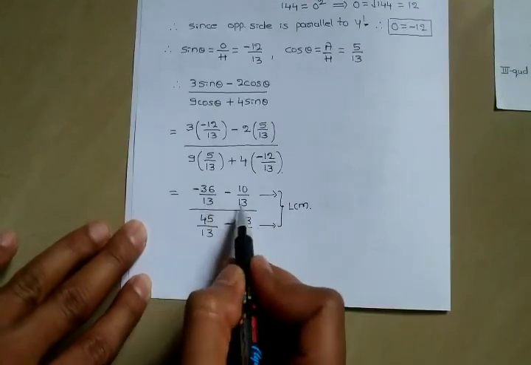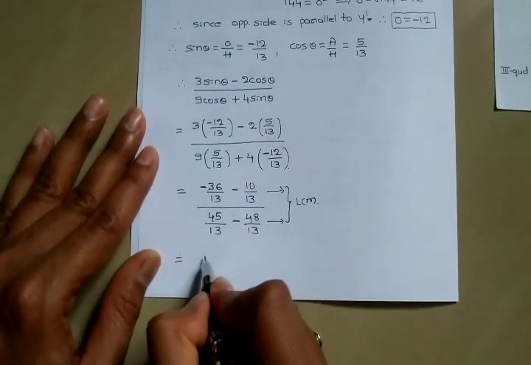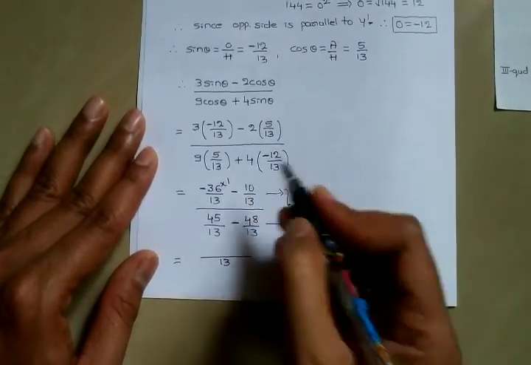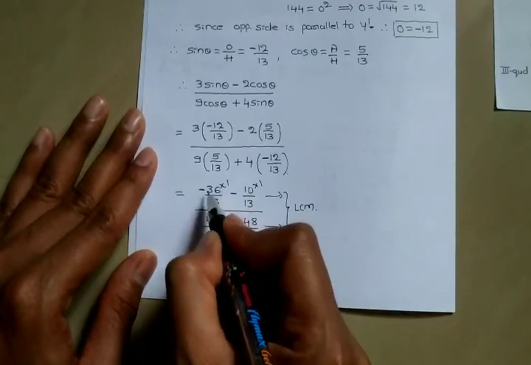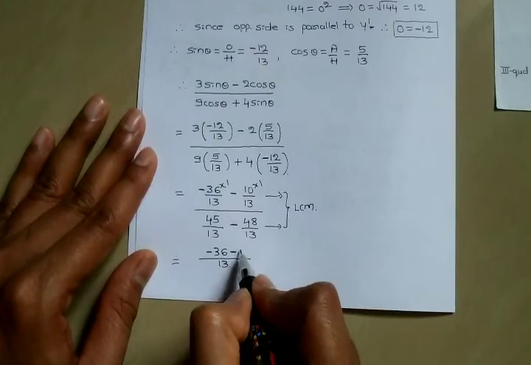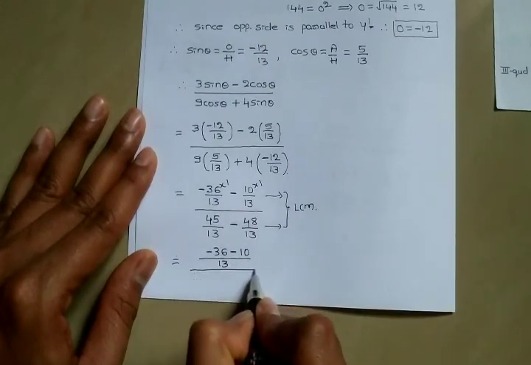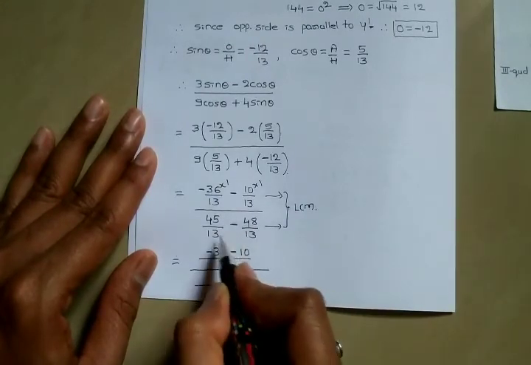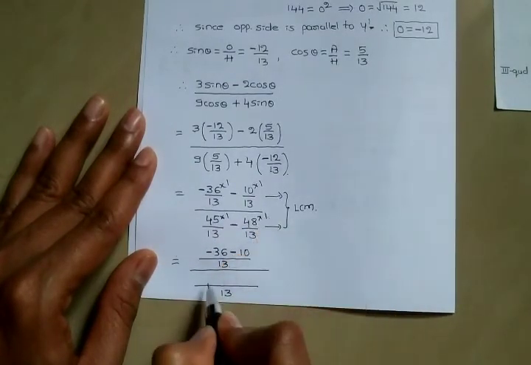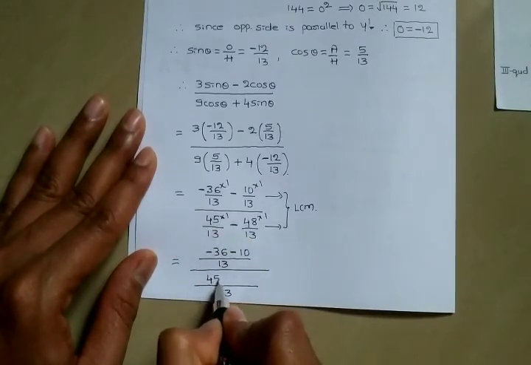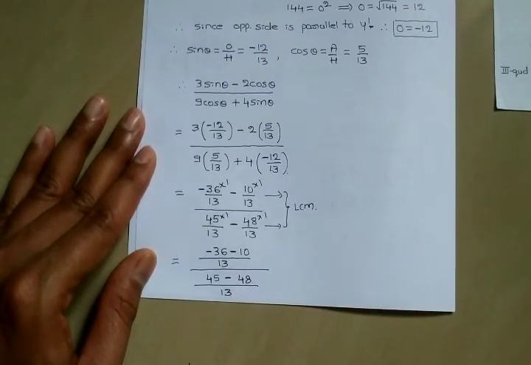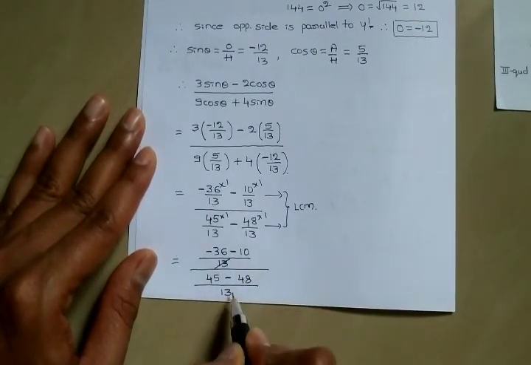On both sides you need to take the LCM. Both the denominator values are the same. So in the numerator the LCM is 13, multiply by 1, here also multiply by 1. So minus 36 into 1 is minus 36, minus 10 into 1 is minus 10. Whole divided by, again the denominator LCM is 13, multiply by 1. So 45 into 1 is 45, minus 48 into 1 is 48. So next you can cancel 13 and 13.